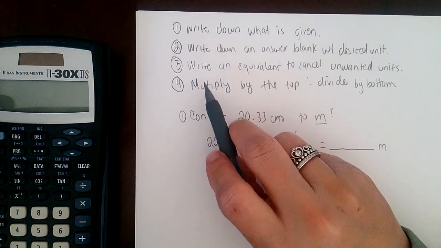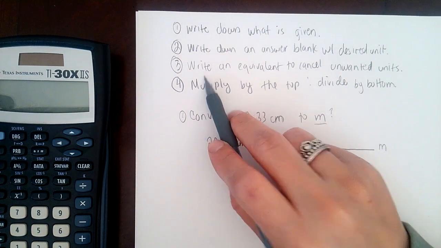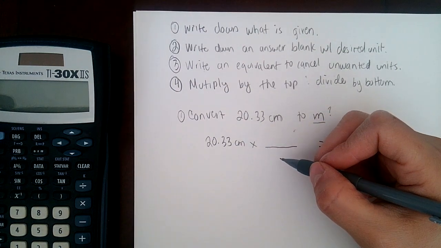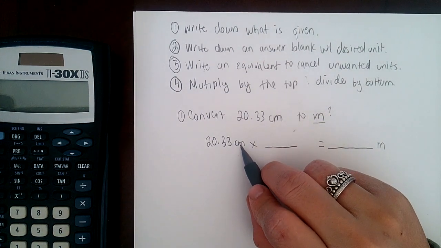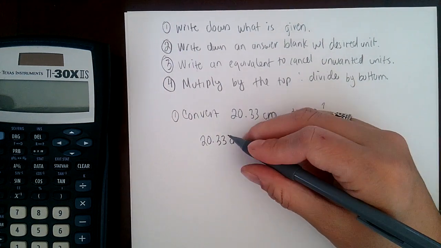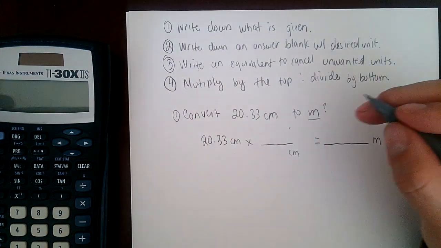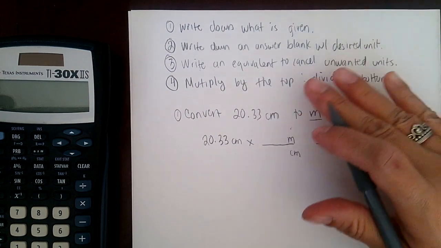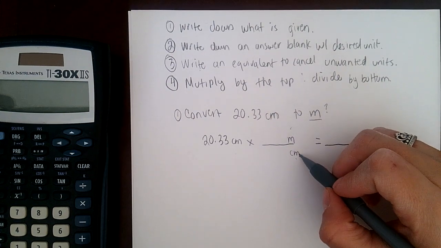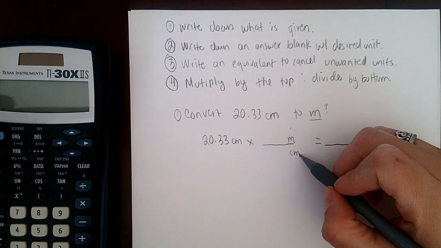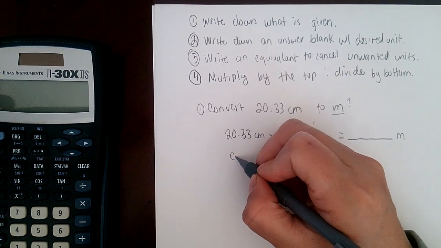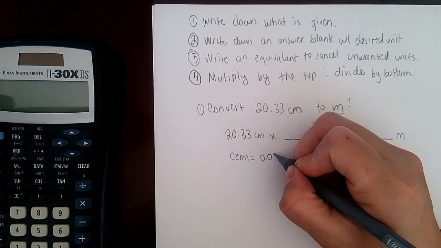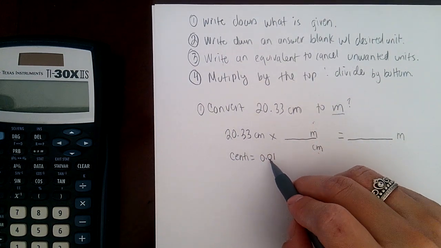All right. Step number three, you're going to write an equivalent to cancel unwanted units. So this is where our equivalent is going to go. So you need to remember, what is the unit that we want to cancel? We want to get rid of centimeters. So centimeters has to be across because that's the only way we can cancel it. That means that meters has to be at the top. Okay. And now we have to come up with an equivalent between centimeters and meters. So the way we did it before was, what does centi equal? Well, centi is equal to 0.01. So that's what that 0.01 means in centi.